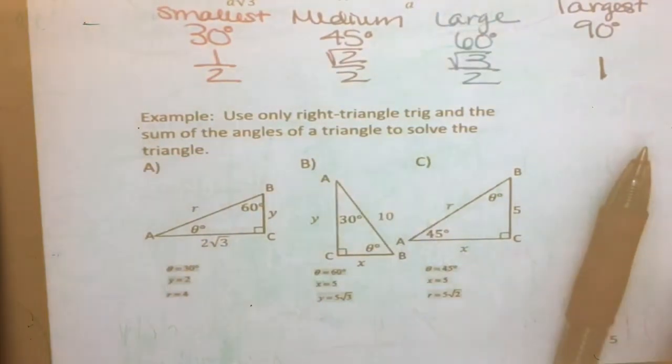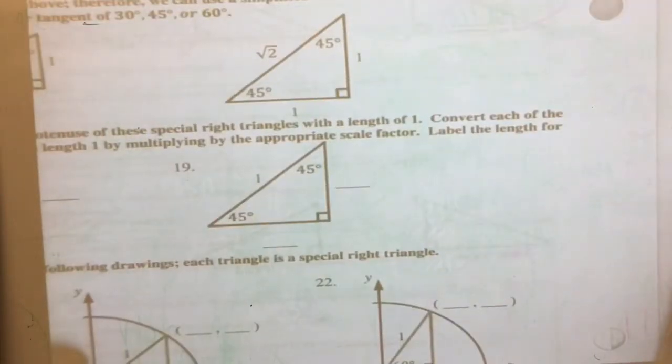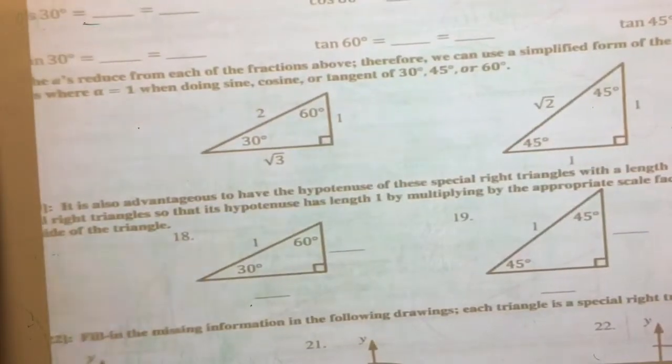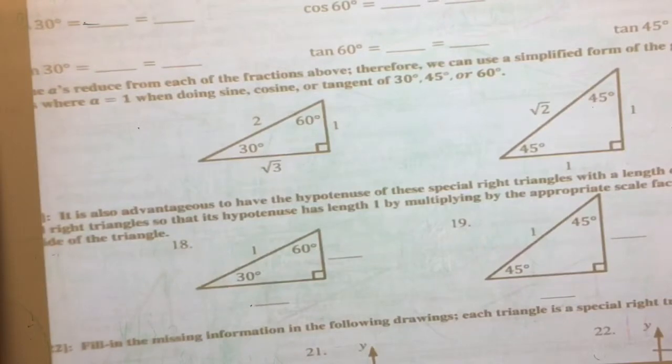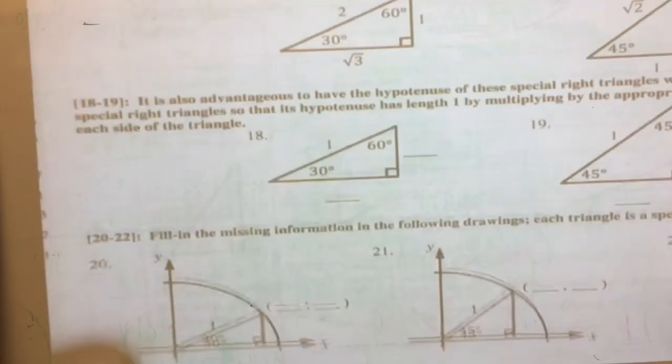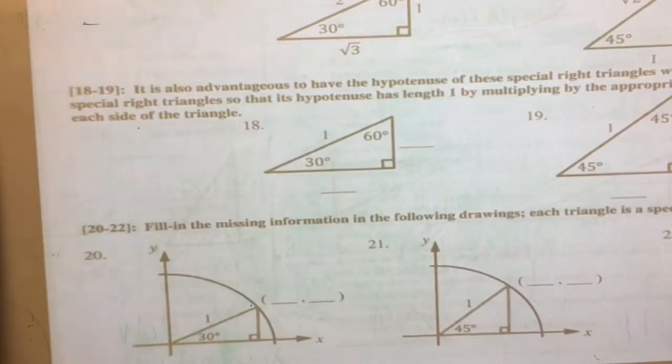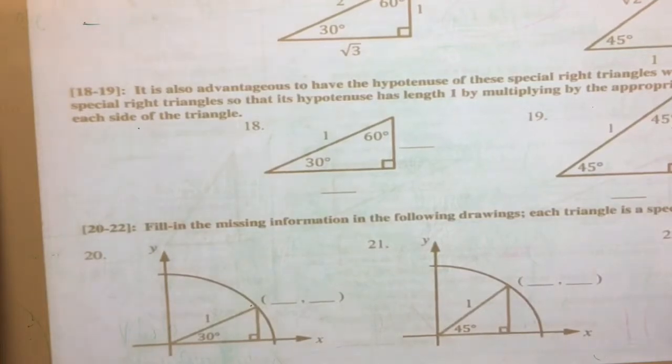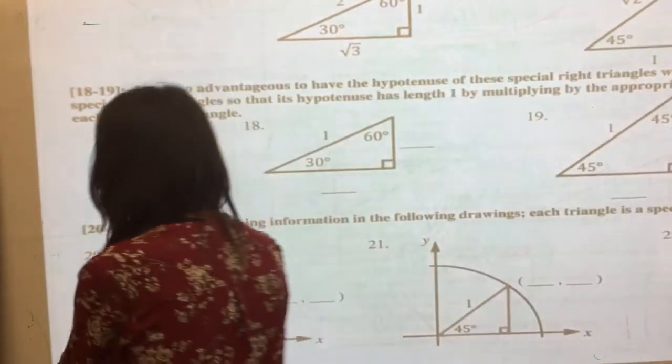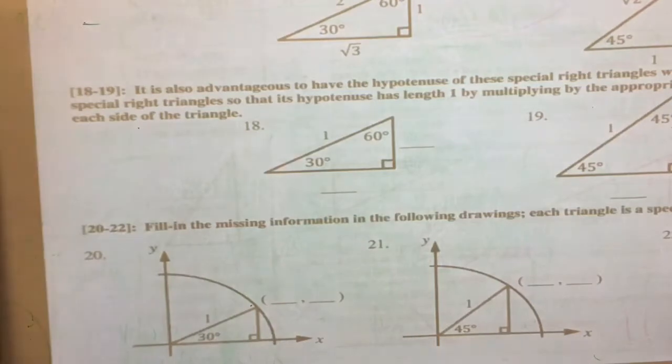Okay, so why did I show you guys that? Because on the next part of your worksheet, we are going to be asked to fill them in when the hypotenuse is 1. Okay, so let's do these together. Okay, so for number 18, I need to know what side or what value is always opposite the 30.